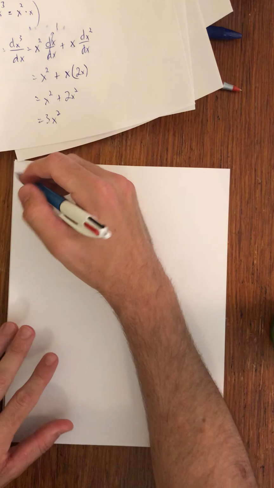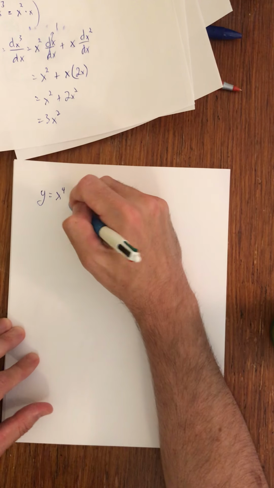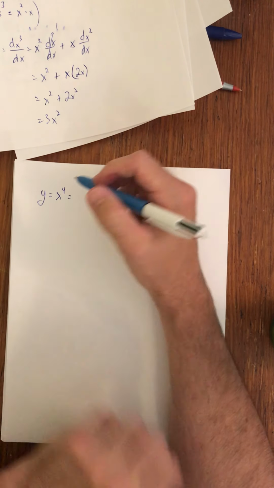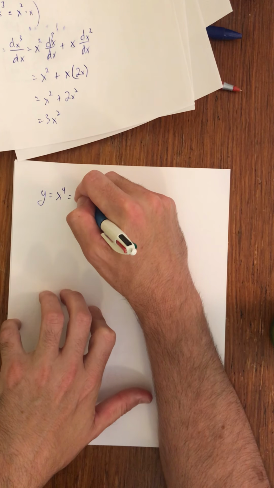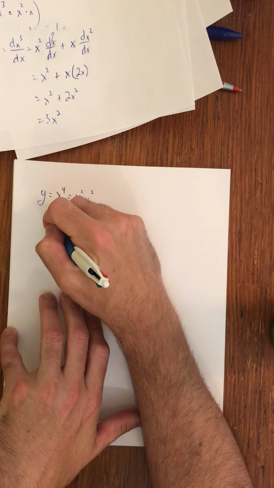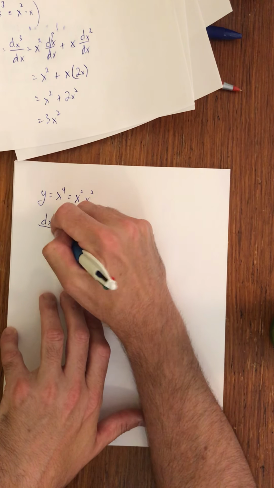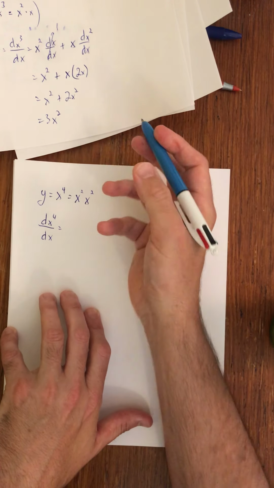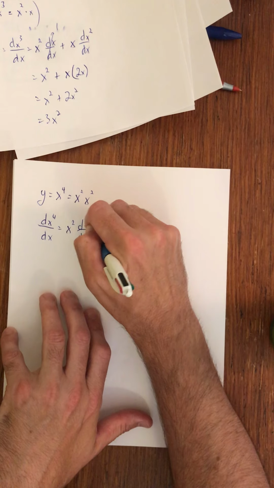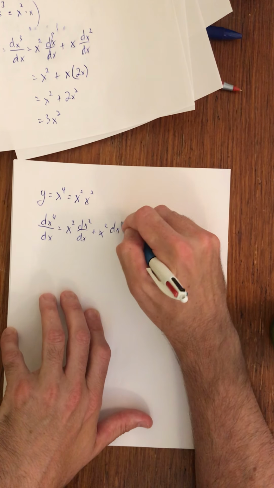Let's do one more. Let's say y is equal to x to the fourth. Now, I could split that up in a bunch of different ways. I could say x cubed times x, or x times x cubed. I'm just going to do x squared times x squared because it's the simplest, so we have some parallelism there. So the derivative of x to the fourth, or dy/dx, is the first function times the derivative of the second, plus the second function times the derivative of the first.